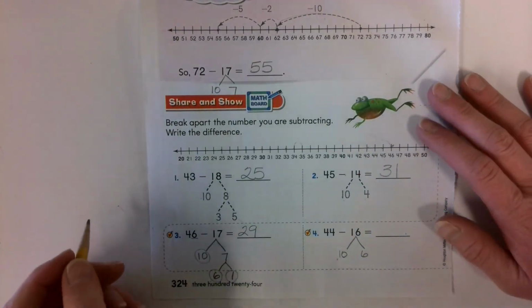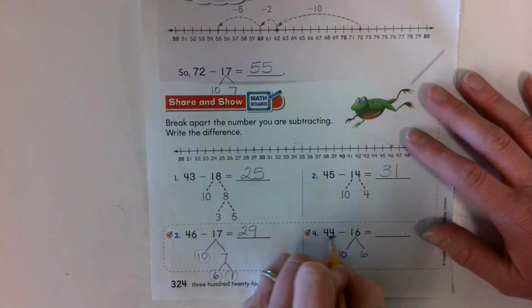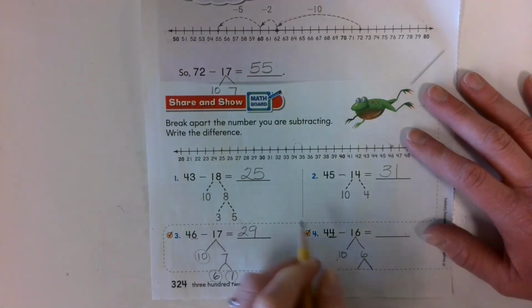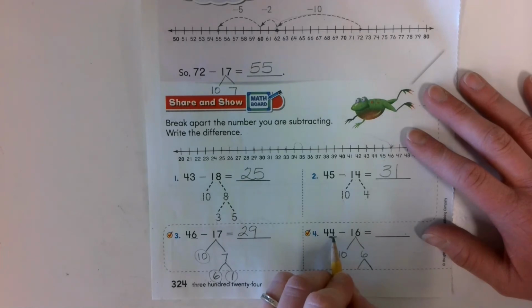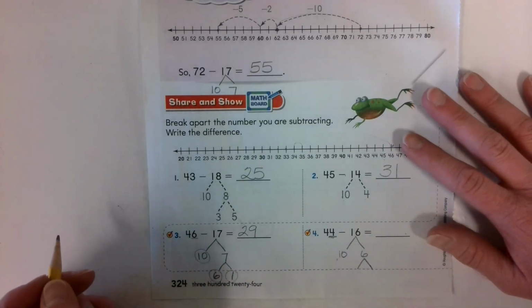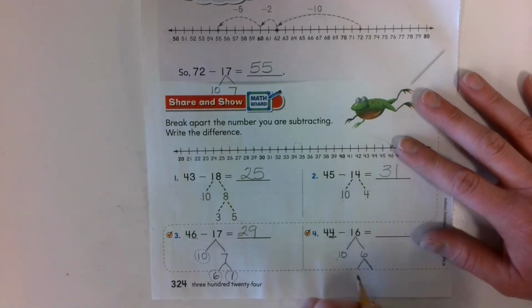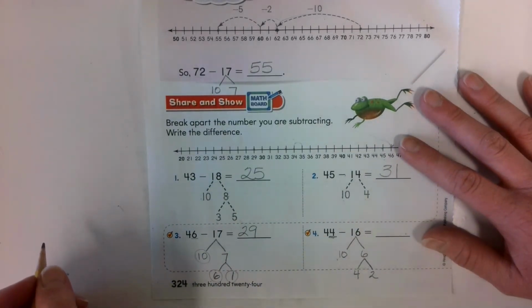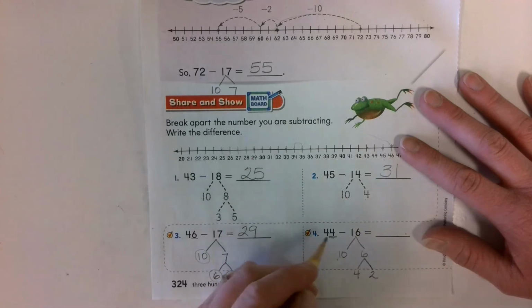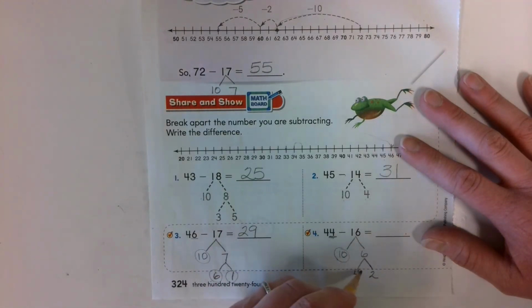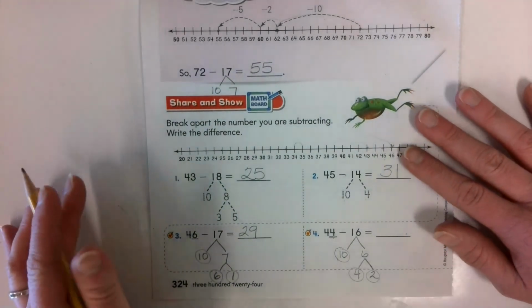Now if I'm going to tenth again, my second tenth, I have a 4 here, so what am I going to tenth the 6 into? Oh, you guys are so good. 4, yeah, I've got to have a 4 and a 2. So now I'm going to do 44, subtract 10, subtract 4, subtract 2.